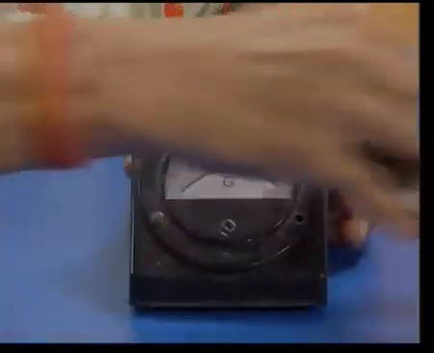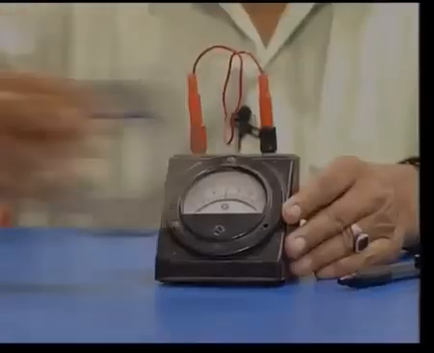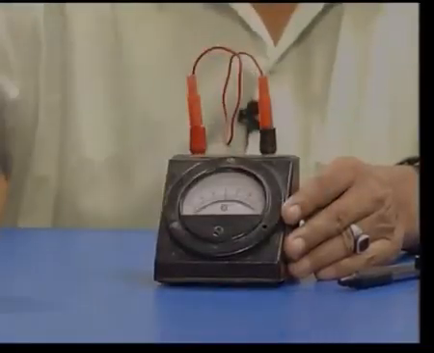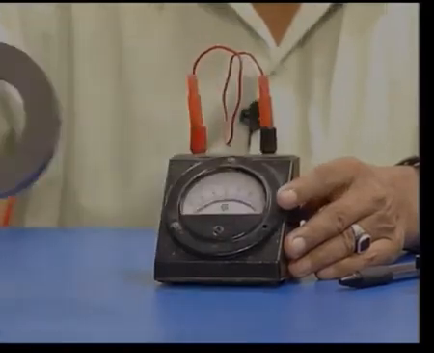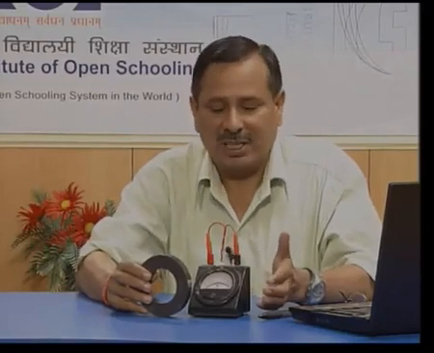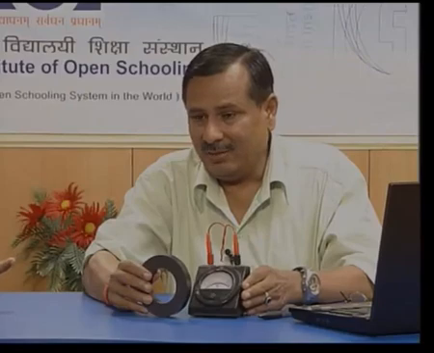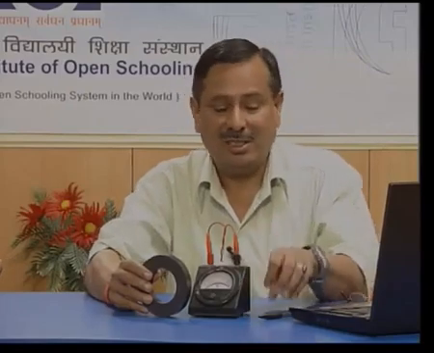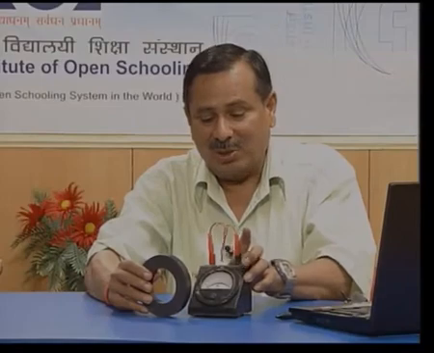If I do it fast, the deflection increases. It means this induced EMF or induced current depends upon the rate of change in magnetic flux. This was the main experiment of Faraday. So, on which factor the induced EMF and induced current depends, sir? Your question is very important.